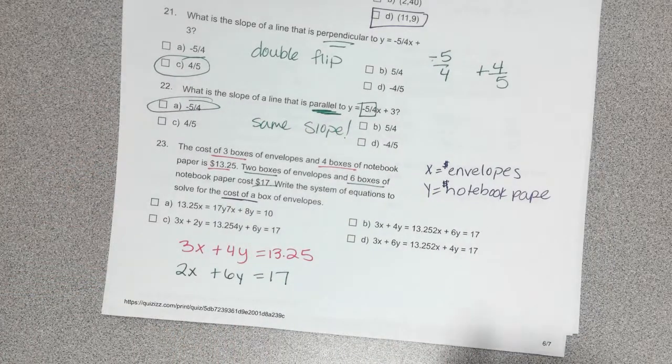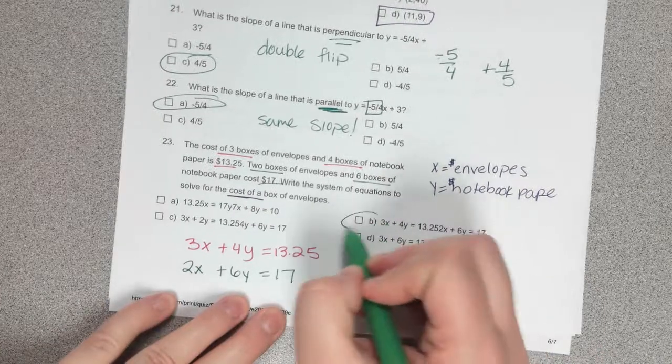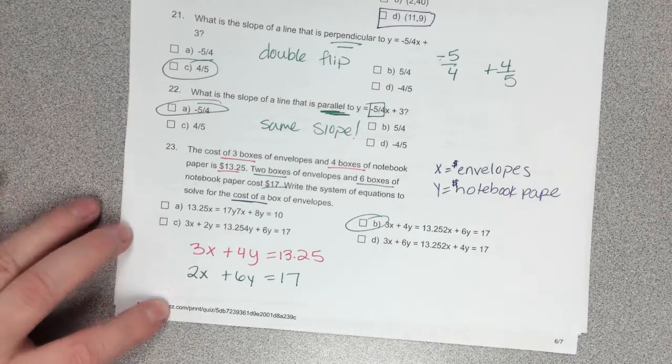And, ooh, these answer choices are janky, but I feel like we could figure it out here. 3x plus 4y and then 2x plus 6y. I think our answer choice is B. Please make sure you know how to write your word problems. That is very important. Please remember Slim Shady. He is very important. He will help you with your tests.